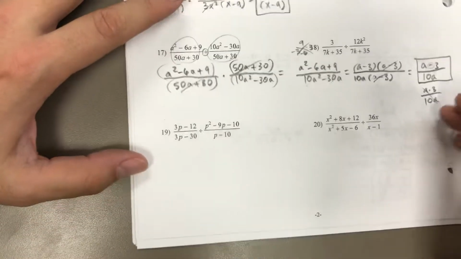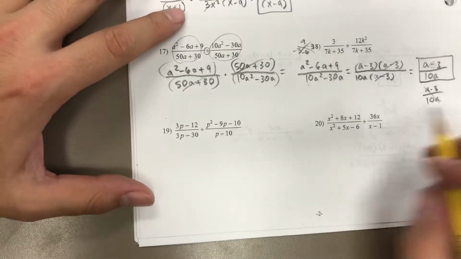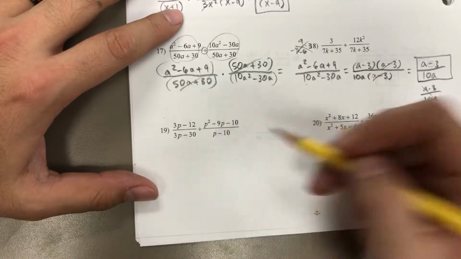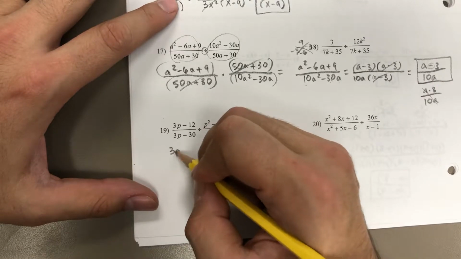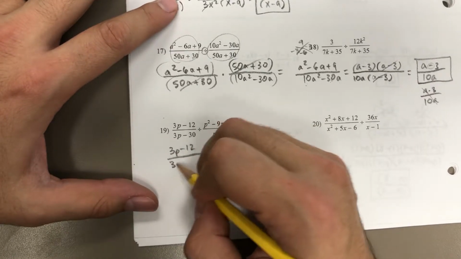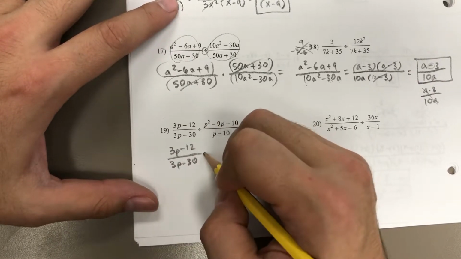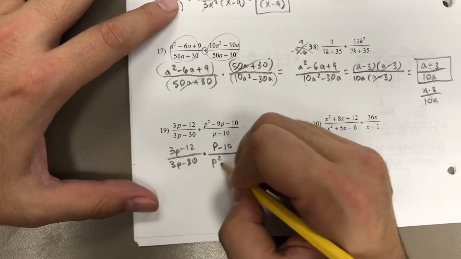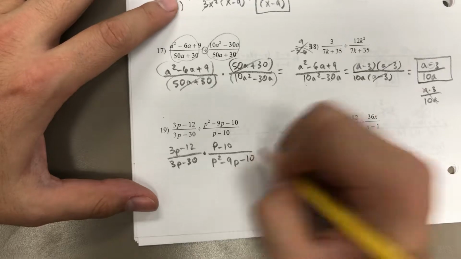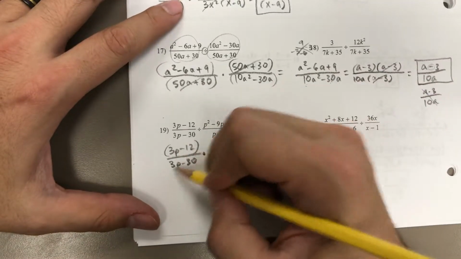All right, the last one that we need to work on in 3.2 is number 19. So for number 19, let's go ahead and do all the keep, change, flip things. So we have 3p minus 12 over 3p minus 30 times, and then it's going to be p minus 10 over p squared minus 9p minus 10. Okay, so let's try and factor all this stuff out as best we can.